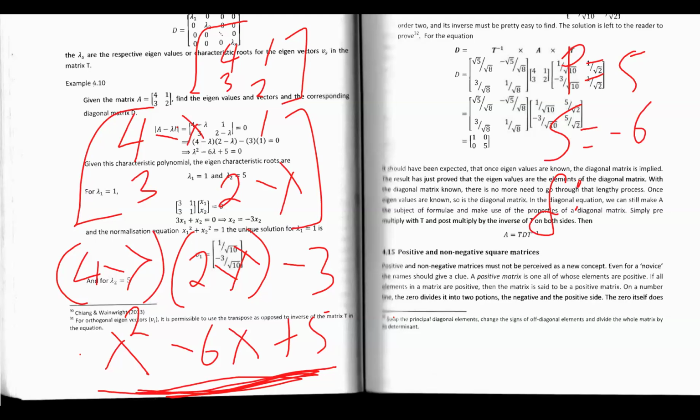1 and 5. What one? -1 and -5. Yes, so that's that. So when you're solving, it's easy. So it's x squared, or no, it's not x squared. We use lambda.